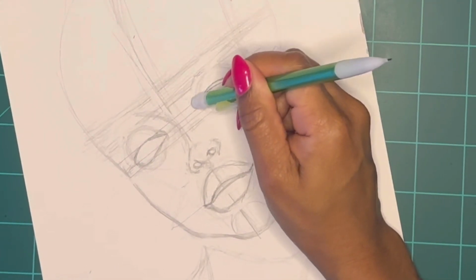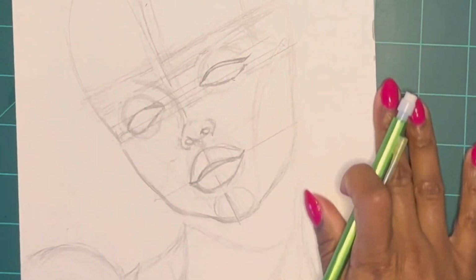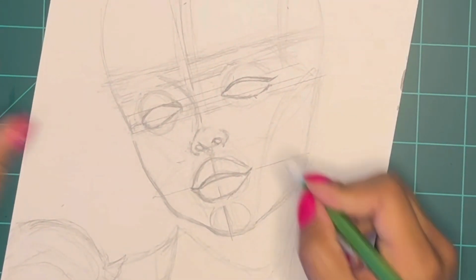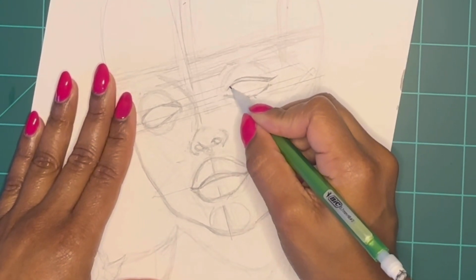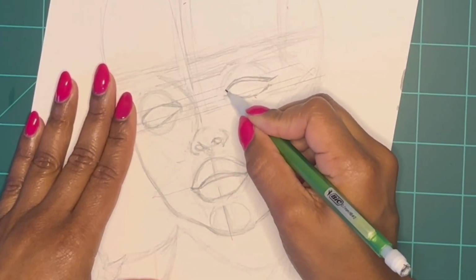Actually, I just want this eye to be closer here.